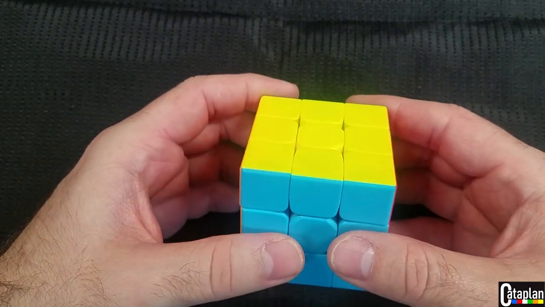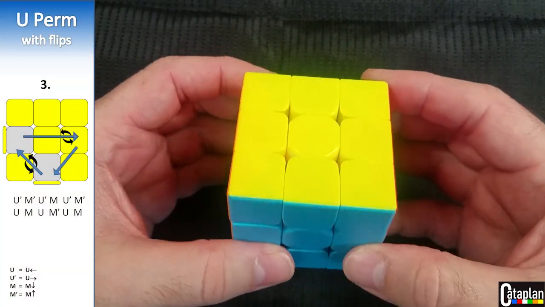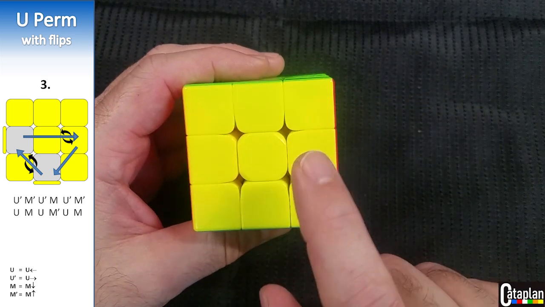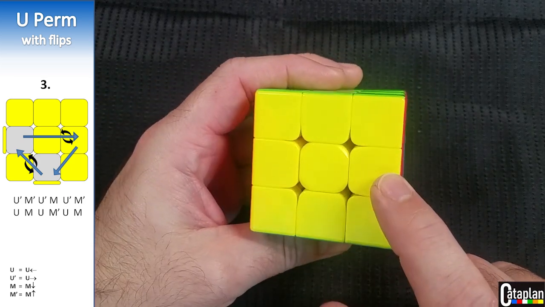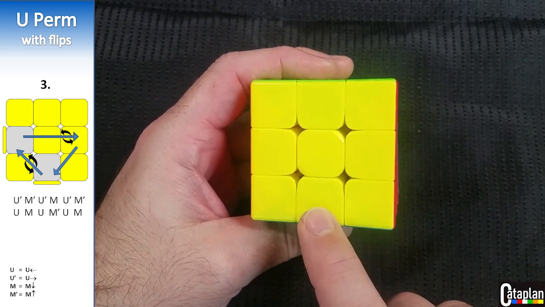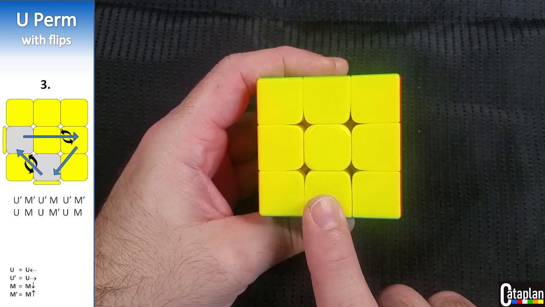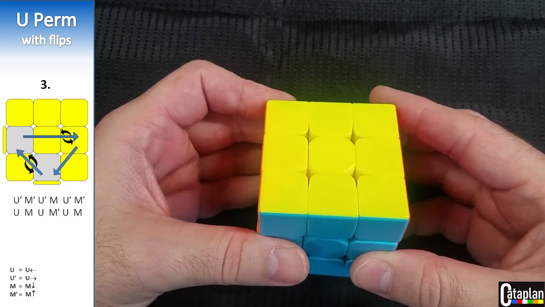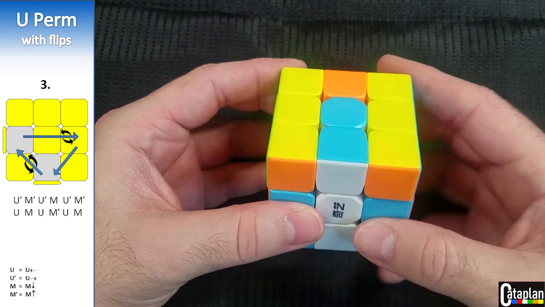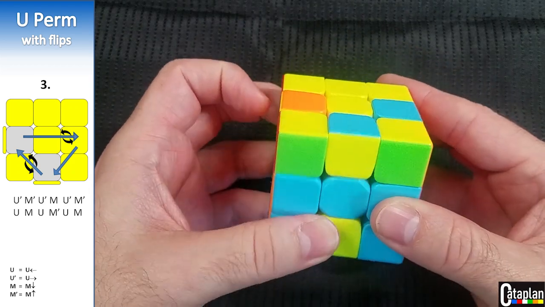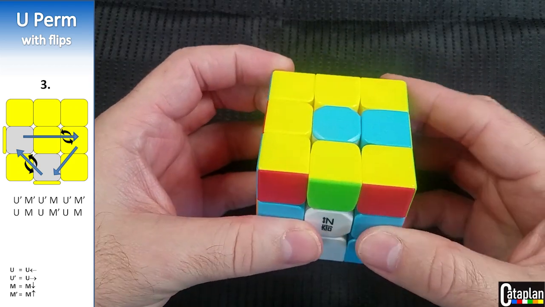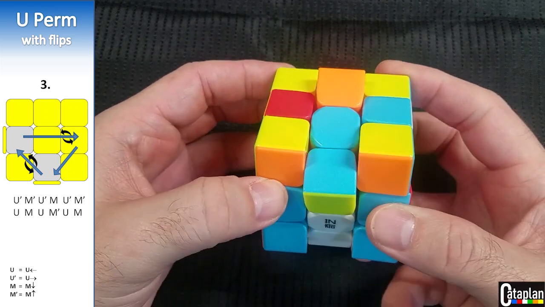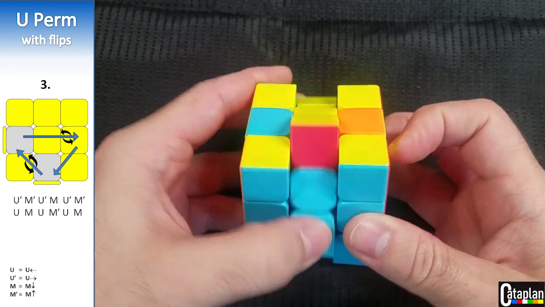Now let's do algorithm number 3. What that will do is, from the left, it will flip and rotate, flip and move to the right. Right will only move to the front, and front will move and rotate to the left. Okay, so let's do it. It's U prime M prime U prime M U prime M prime U M U M prime U M.